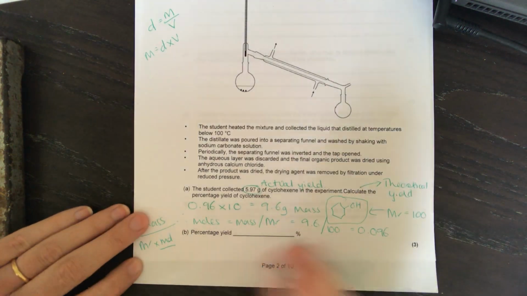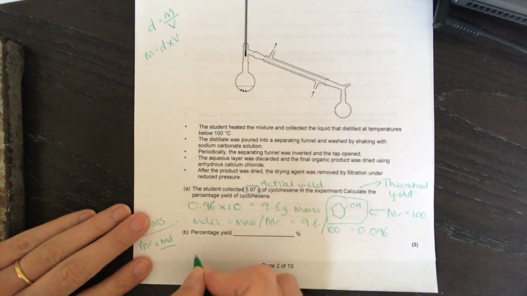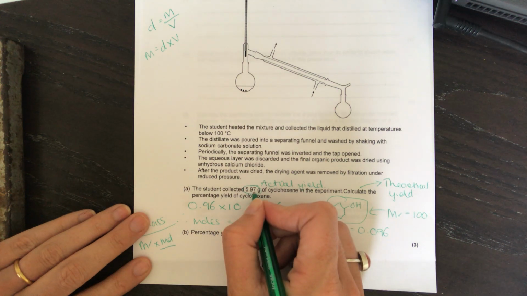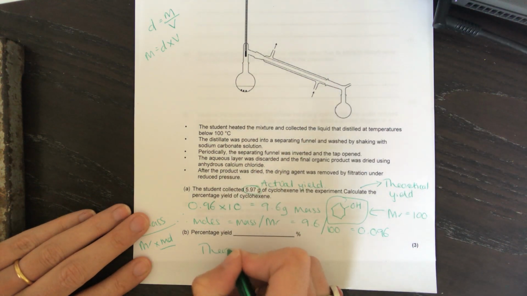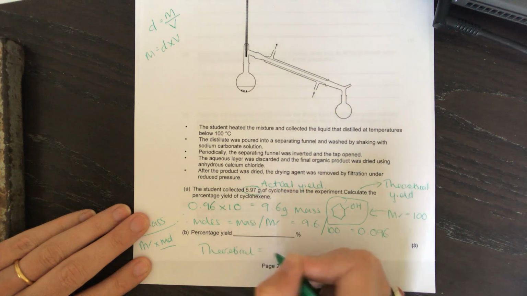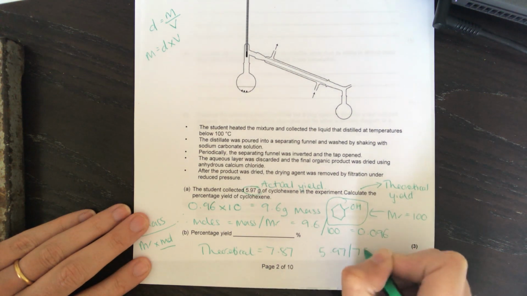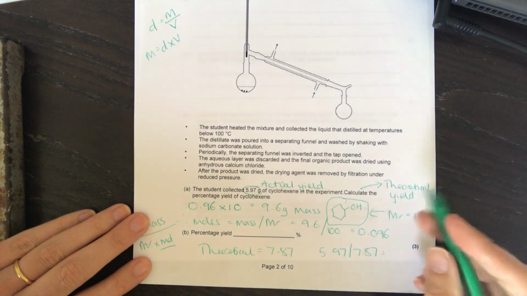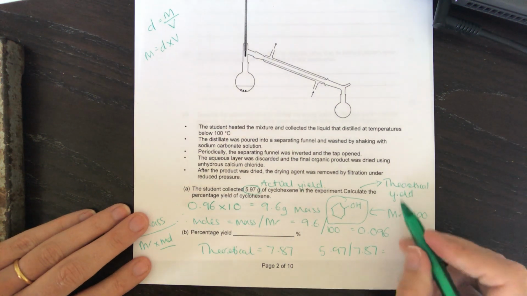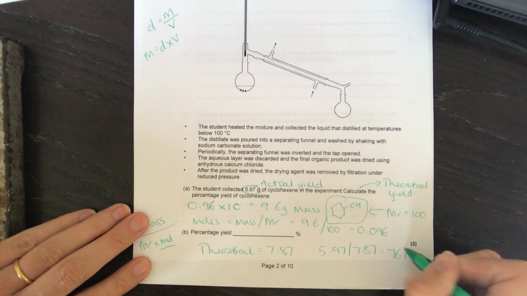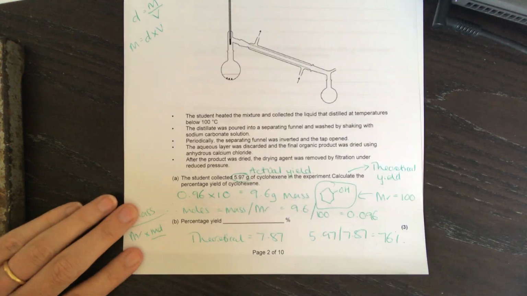Okay, I'm just going to come back down here. So our actual yield was 5.97. Our theoretical yield is 7.87. So we're going to say 5.97 divided by 7.87 and then times that by 100, and that is going to give you a percentage yield of 76%.